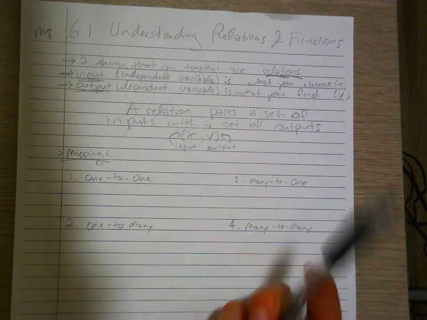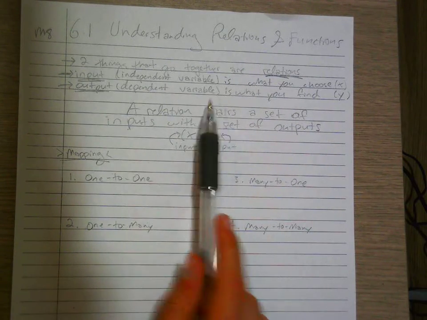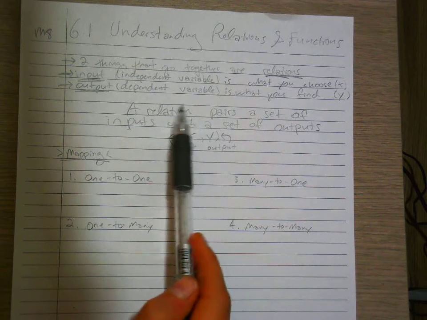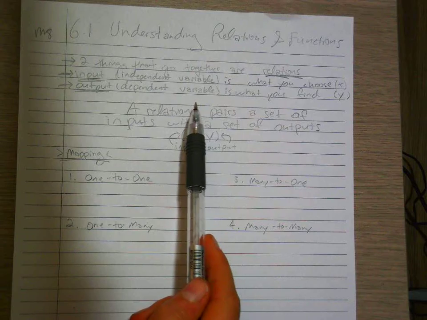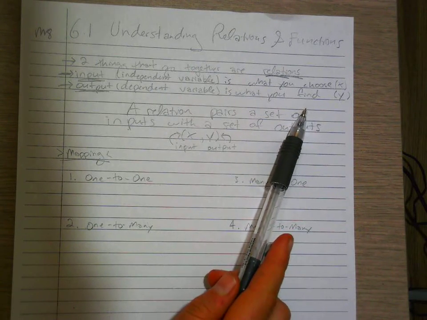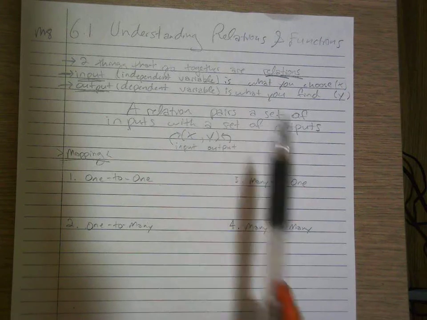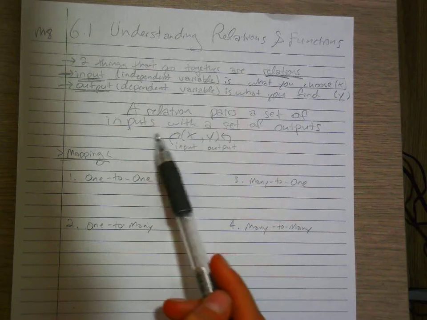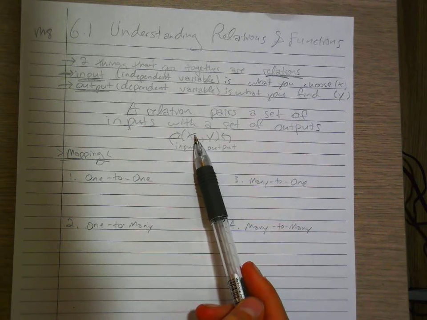For example, in an experiment, the dependent variable, what you find, is different heights of plants. That is what you find, and it depends on the type of fertilizer, what you chose. So your input and your output. A relation pairs a set of inputs with a set of outputs. So it pairs x with y. There are different ways we can map these to look at them.